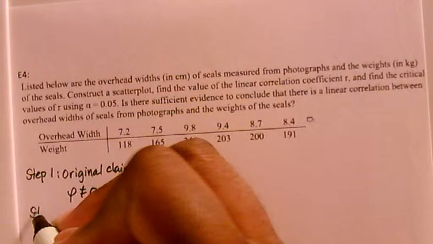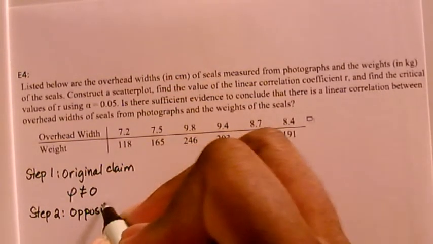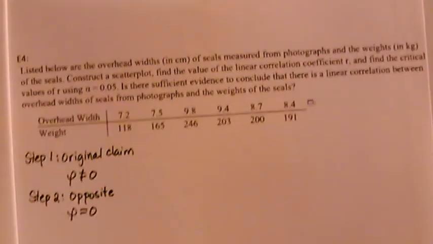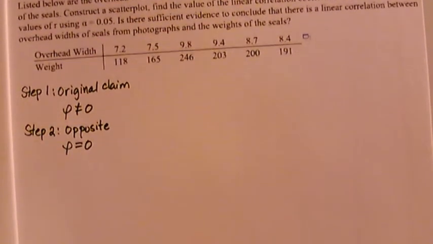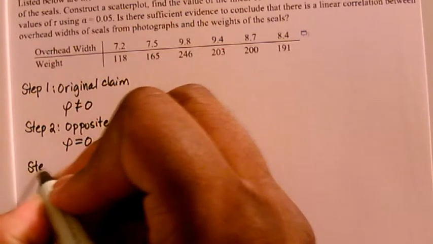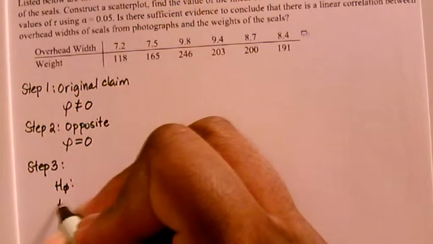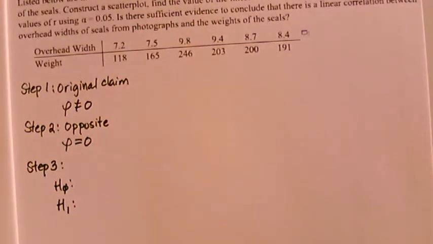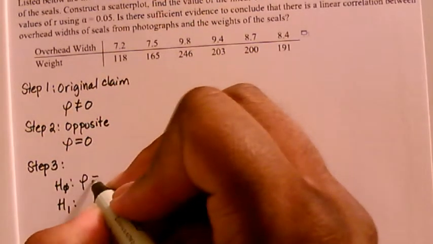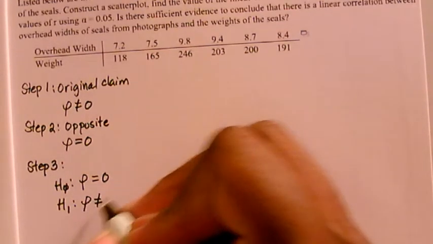Step number 2 is the opposite of the original claim, which means rho is equal to 0, meaning that there is no linear correlation between the two. And then step number 3 is stating our null and the alternative hypothesis from steps 1 and 2. Well, the null has the equal sign in it, so we say rho is equal to 0, and then the alternative hypothesis will be rho is not equal to 0.